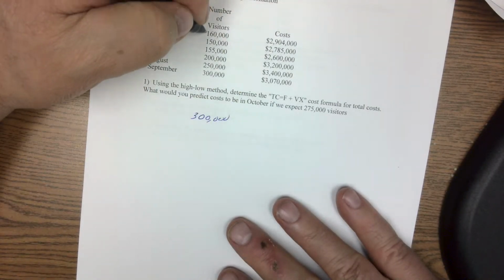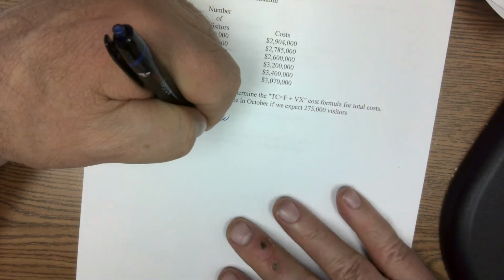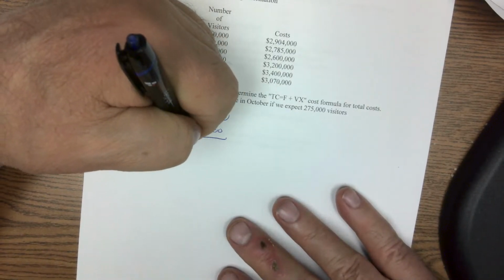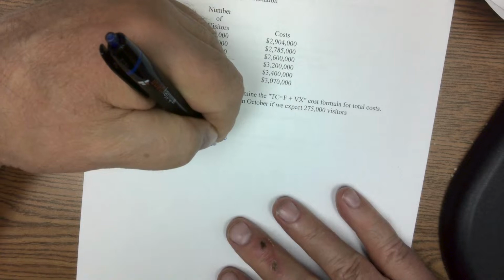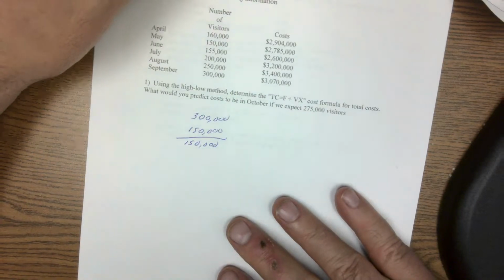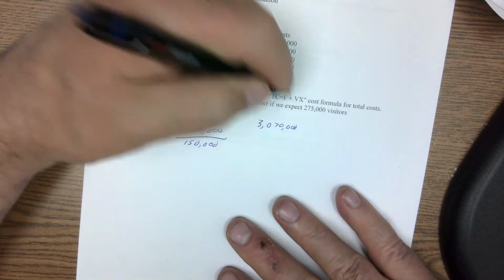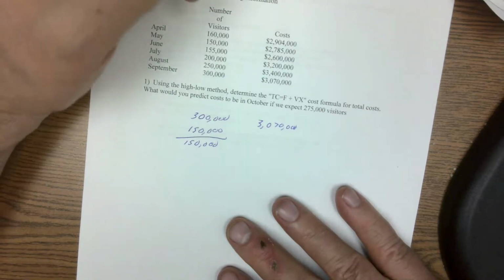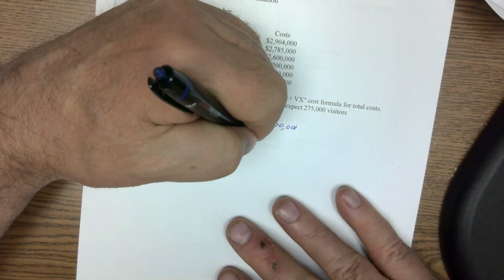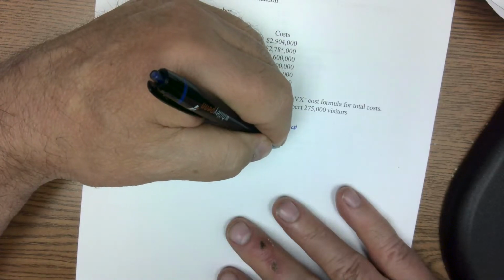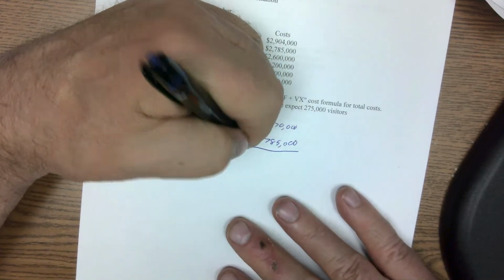Our low number of visitors is 150,000. So a difference in visitors of 150,000. Our costs are 3,070,000 and 2,785,000.